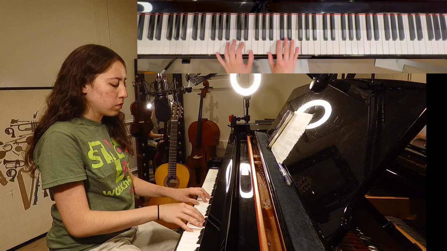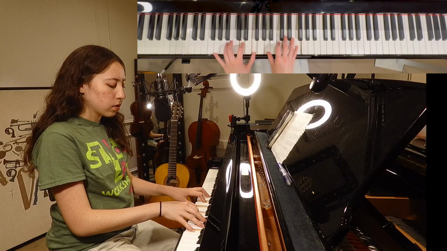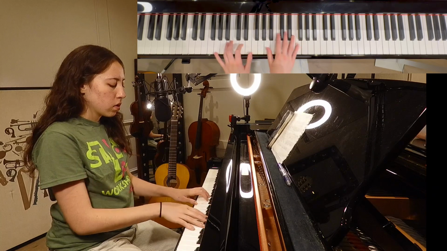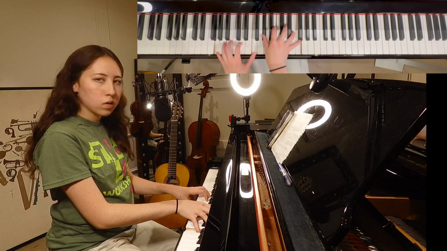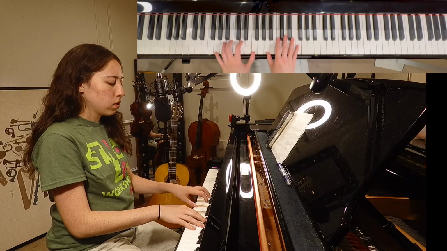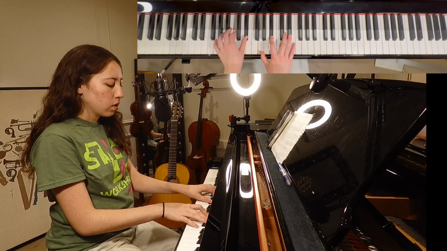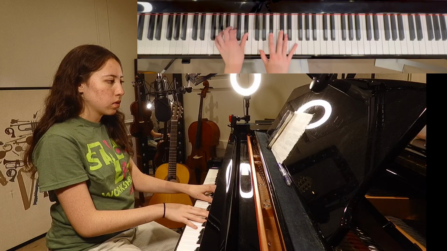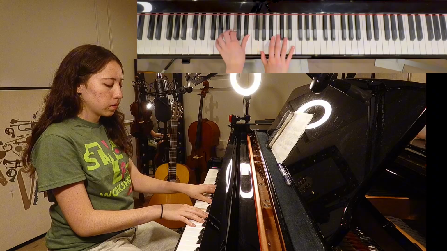This is a 2-5-1 to, well, actually, so okay, this is a 2-5-1 going to C, then it goes to C minor, and then this is a secondary dominant going to the 2 minor 7.